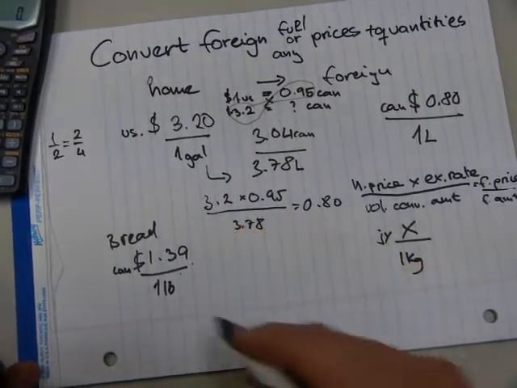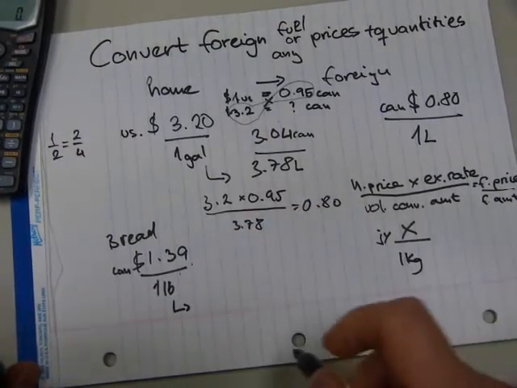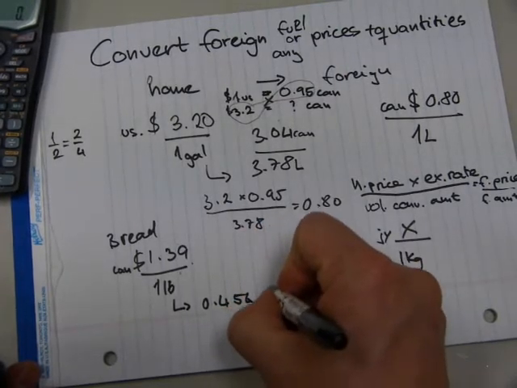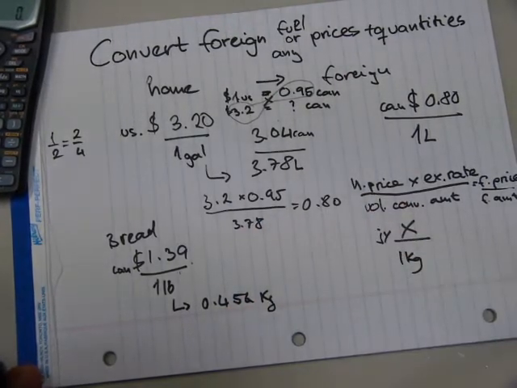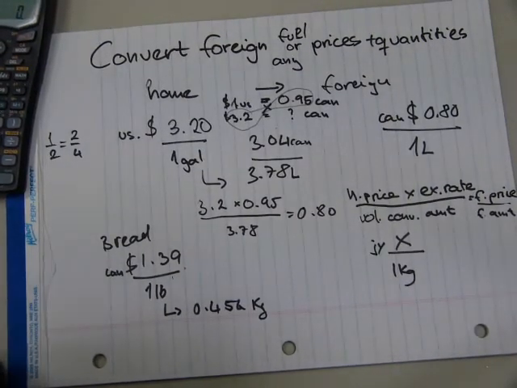For this, we need to convert that 1 pound into kilograms for the denominator. 1 pound is 0.454 kilograms. That's the conversion factor. You're gonna have to look it up. It is what it is. There's nothing else to do with it. But this is gonna be a new numerator.